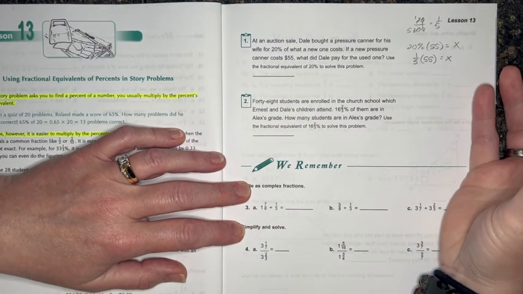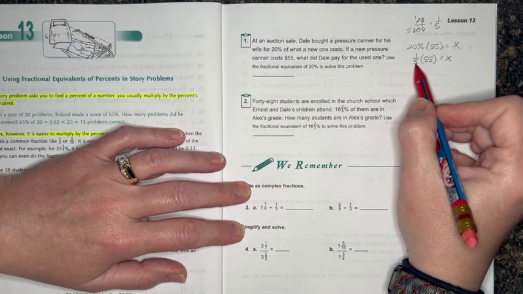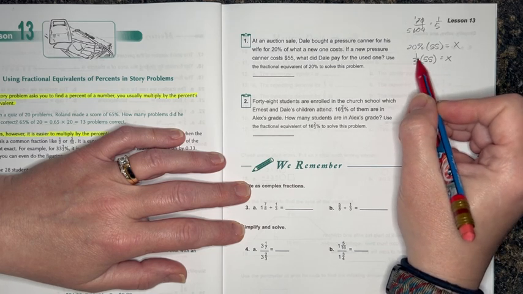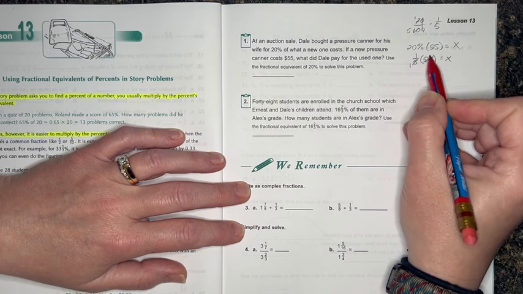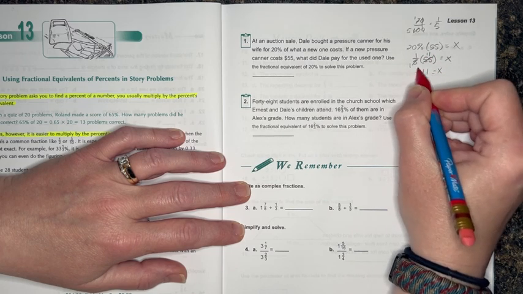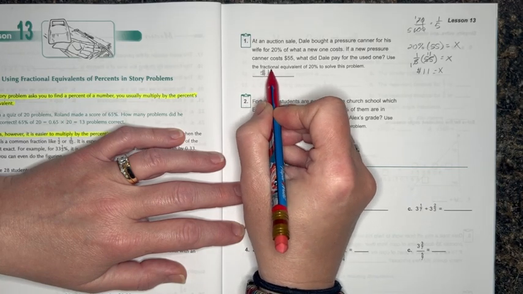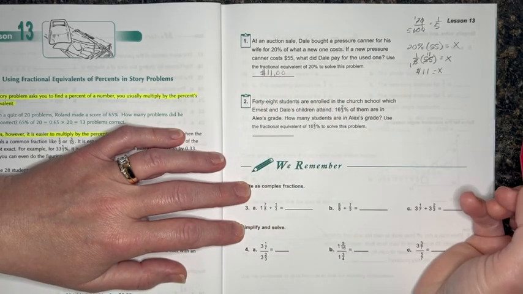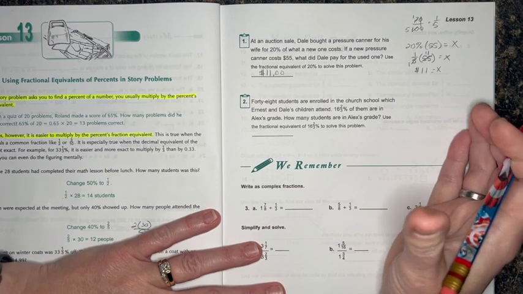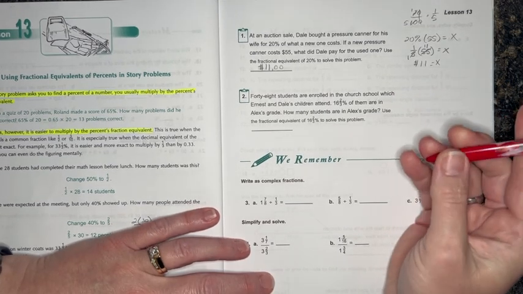What did Dale pay for his pressure canner? Well, 55, this is basically being divided by 5, right? They have a 5 in common. So Dale paid $11. Remember, we're talking about money, and therefore we need to represent that properly, right? Dale paid $11 for his pressure canner.